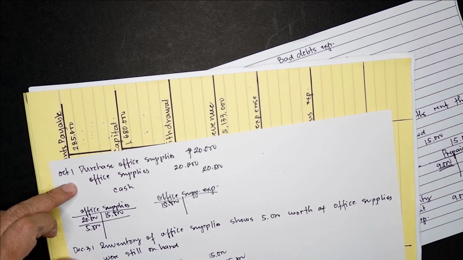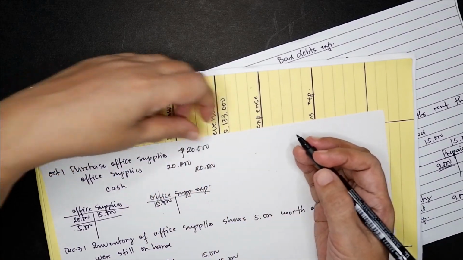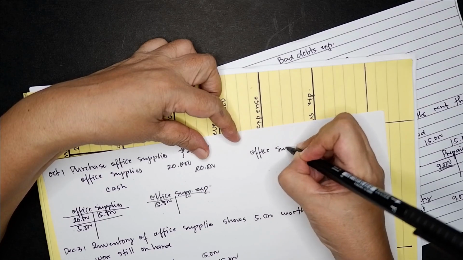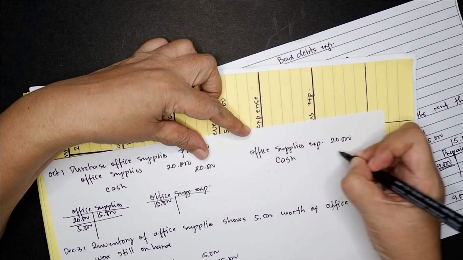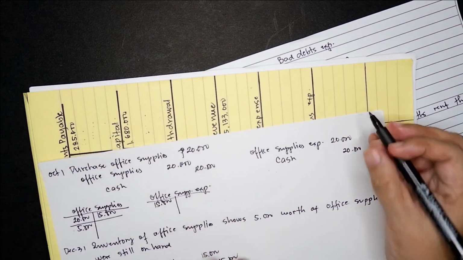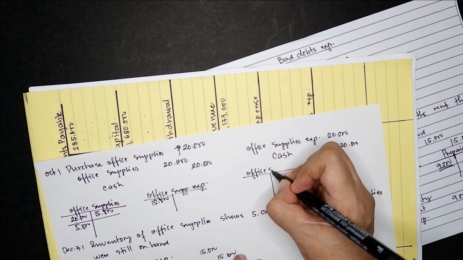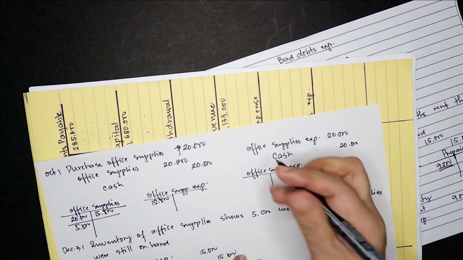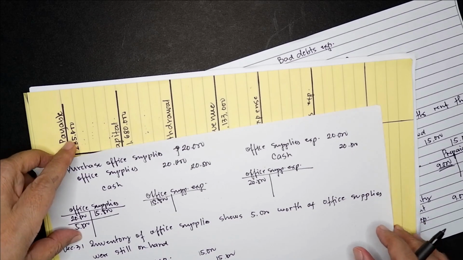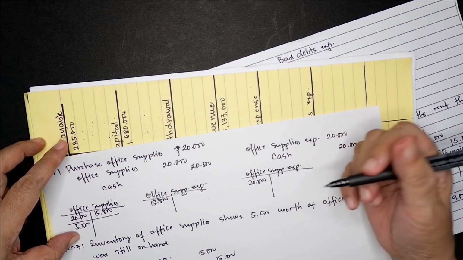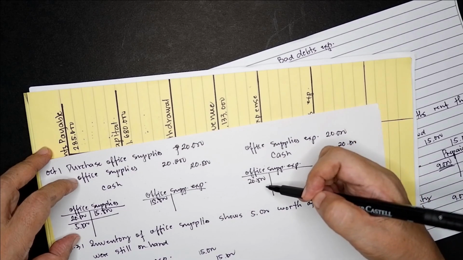What if it is the expense method? If it is the expense method, the entry prepared on October 1 is debit office supplies expense, 20,000, and credit cash, 20,000. Again, on December 31, when we prepare our financial statement, the amount that will appear in the trial balance as office supplies expense is 20,000.